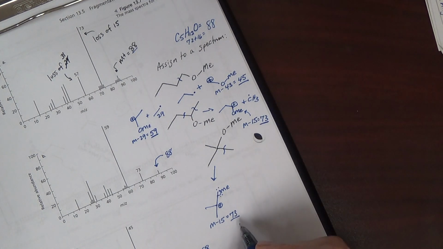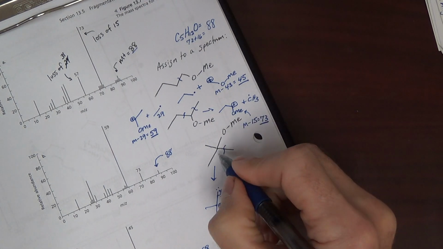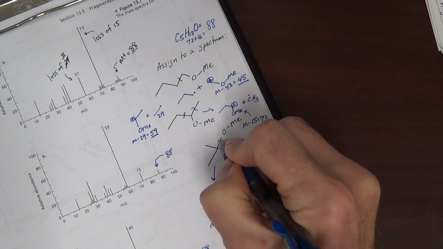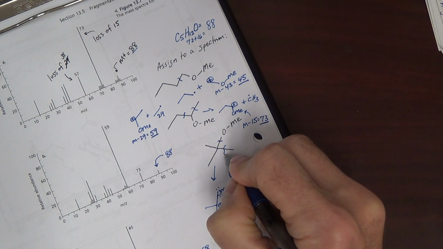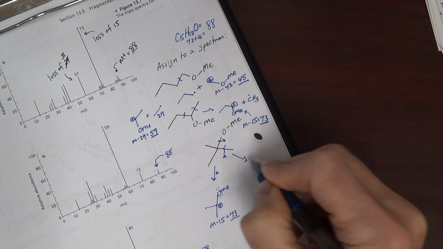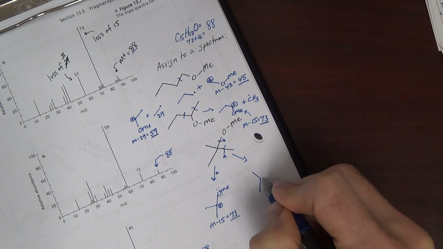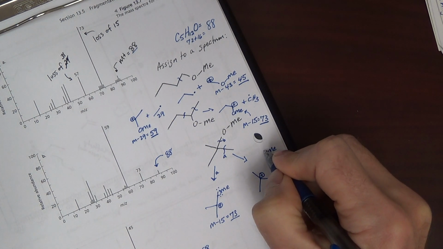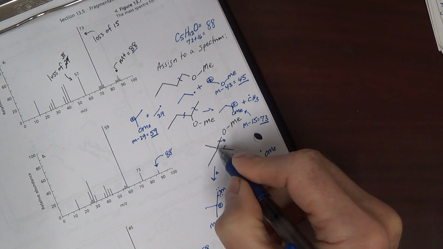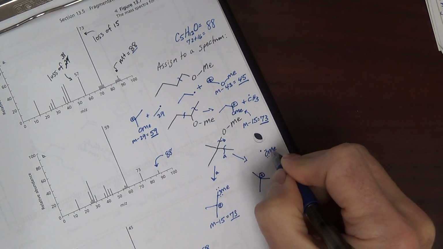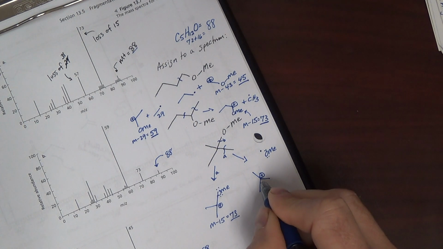What else could we get here? Well, this compound has a nice tertiary carbon. And if we cleaved here, we'll call it A. If we do a B cleavage here, we could get that carbocation plus an O methyl radical. Now we did cleave a C-O bond. That would make that a radical if we made that a cation.